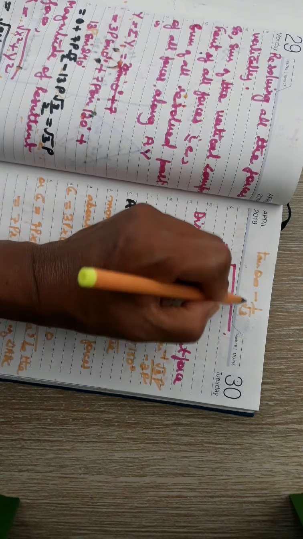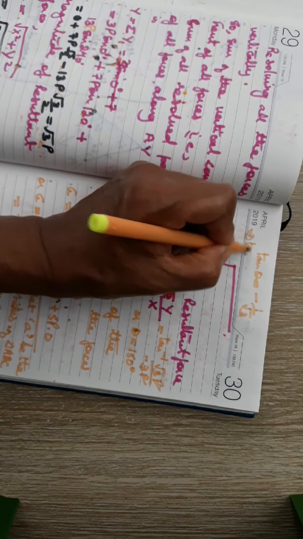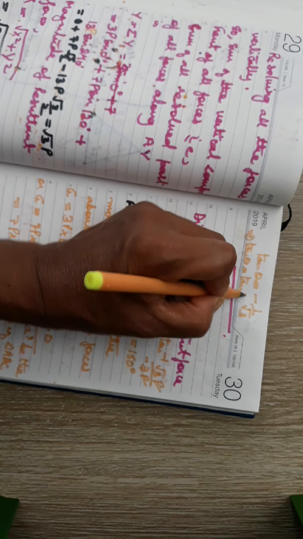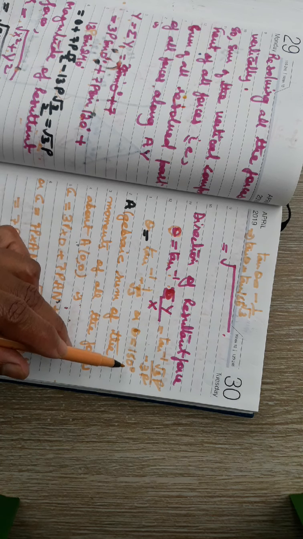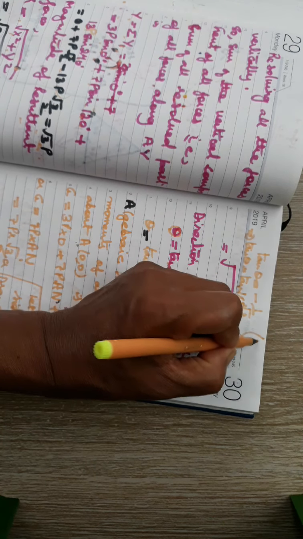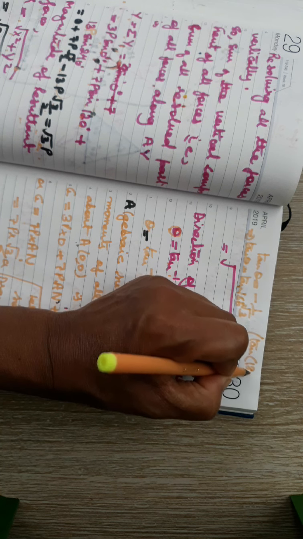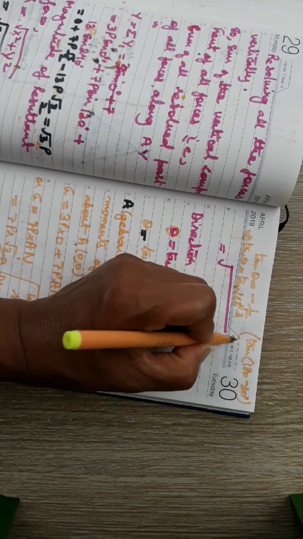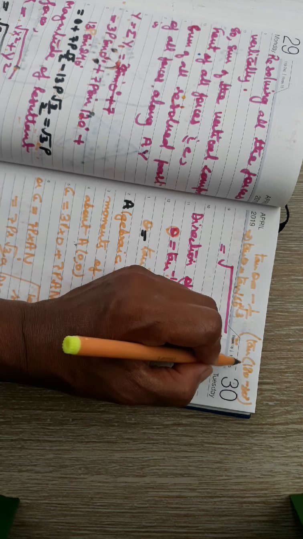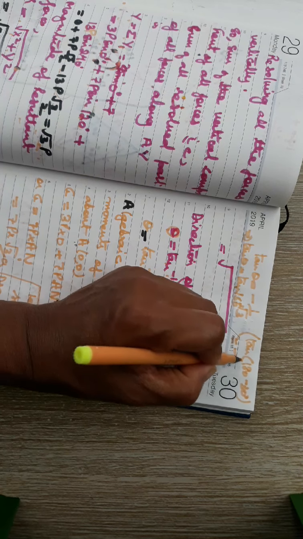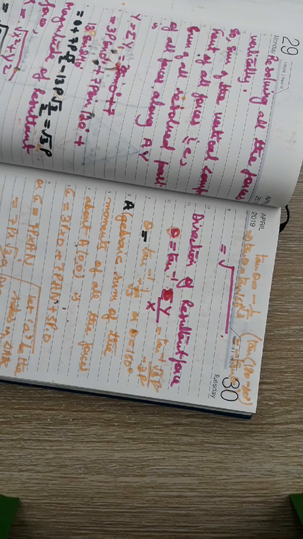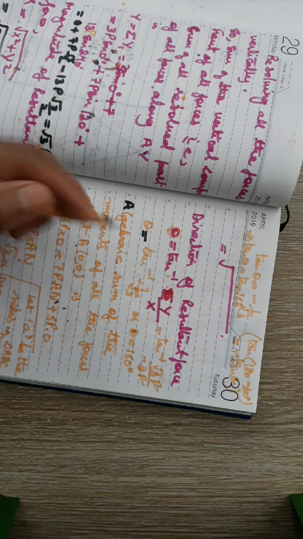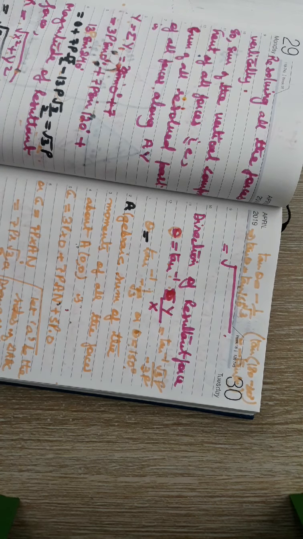This implies that tan theta is equal to tan of 150 degree, so theta is equal to 150. Tan of 150 can be written as tan of 180 minus 30 degree. From trigonometry, tan of pi minus theta gives you minus tan theta. Using this result, we have tan of 150 degree is equal to minus tan of 30 degree. So we have theta is equal to 150 degree.